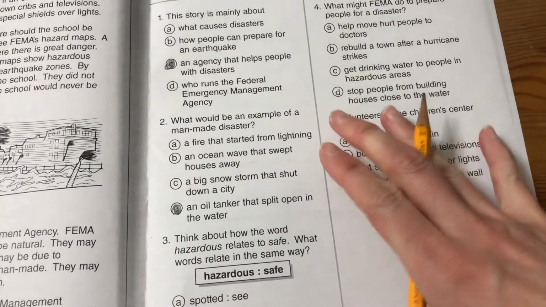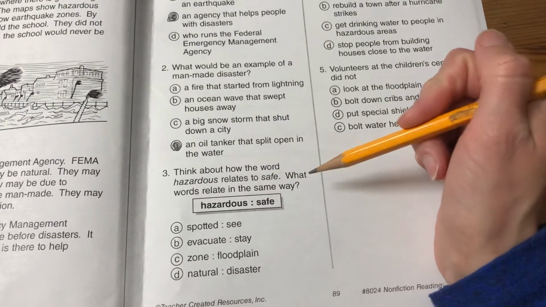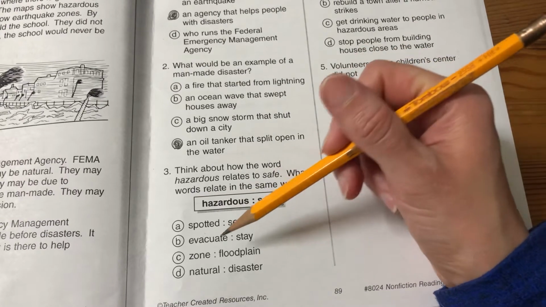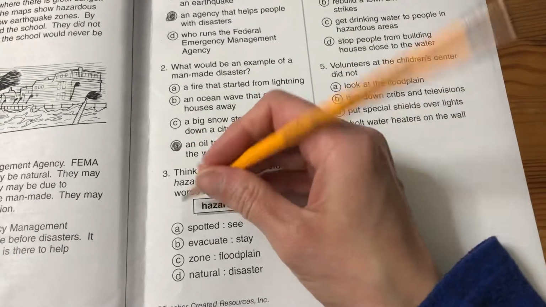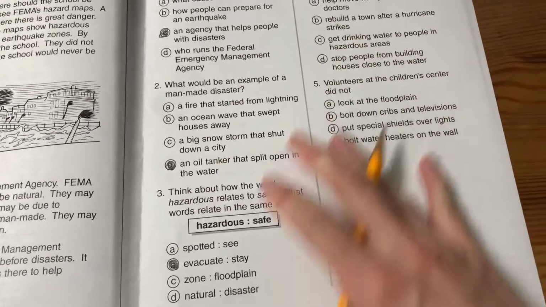All right, think about how the word hazardous relates to safe, being that they are the opposites. What words relate in the same way? So hazardous, safe, spotted, see, evacuate, stay, zone, floodplain, natural, disaster. So we want evacuate means to go, and stay means to stay.